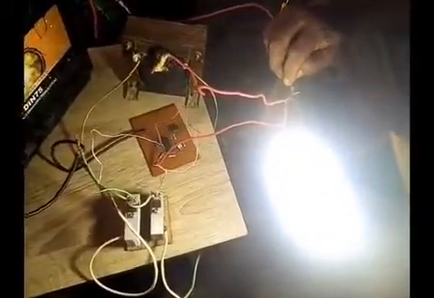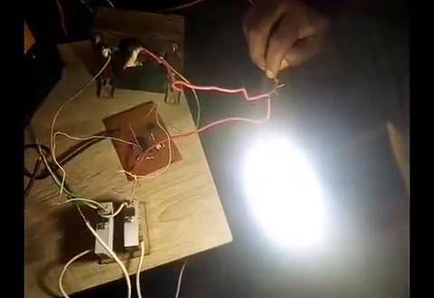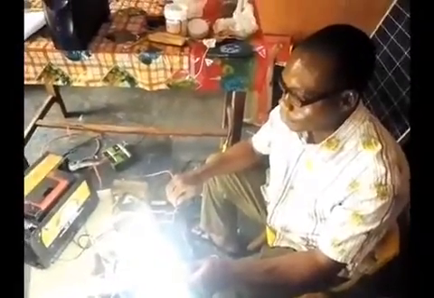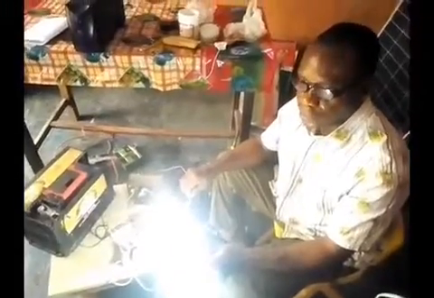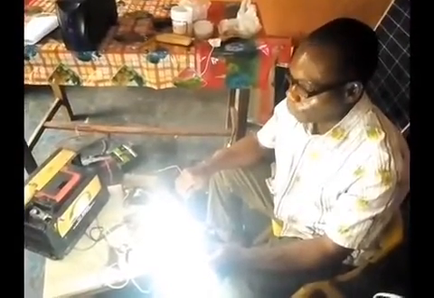Simple inverter system, step by step from beginning to the end, like this. It's working. That is the simple inverter circuit you can construct in your house by yourself.